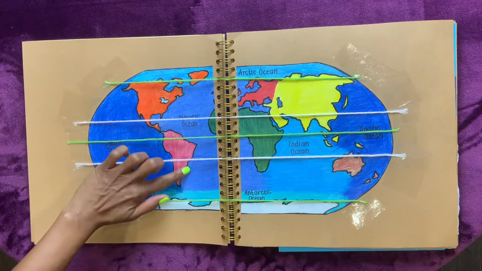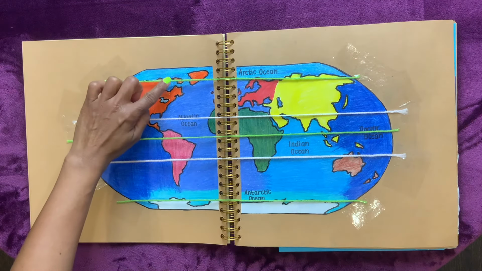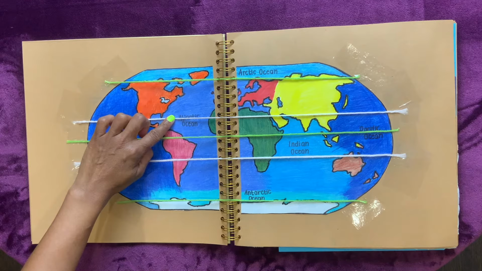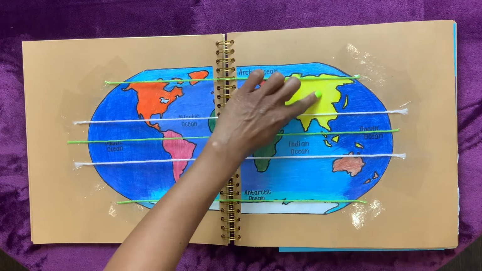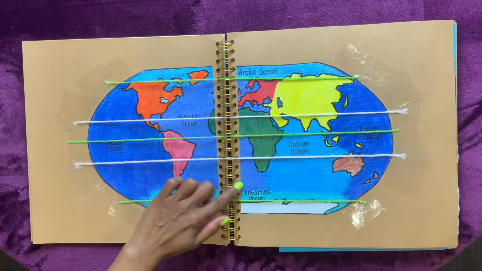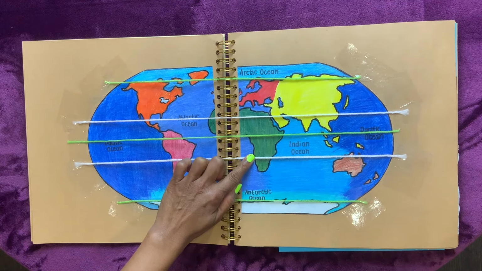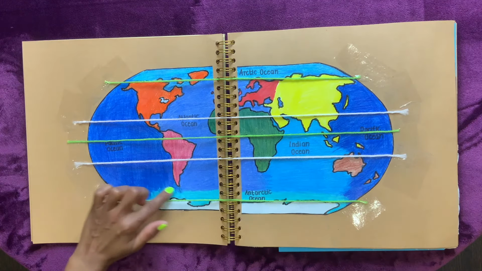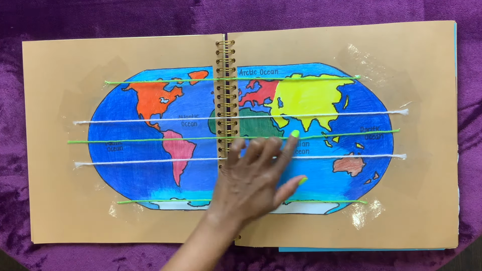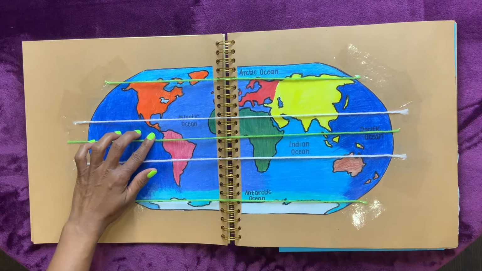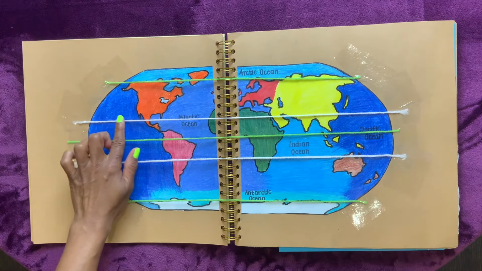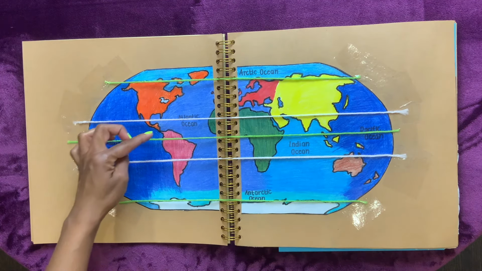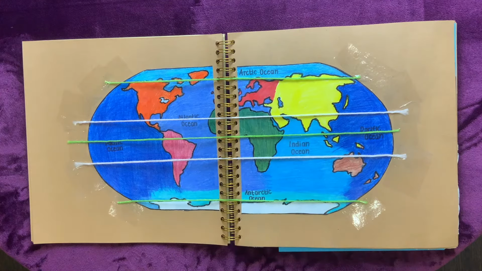And the two temperate zones here. The North Temperate Zone is in between Arctic Circle and Tropic of Cancer. North Temperate Zone. South Temperate Zone is in between Tropic of Capricorn and Antarctic Circle. South Temperate Zone. The zone closest to the equator is the tropics or the torrid zone. It's in between the Tropic of Cancer and the Tropic of Capricorn. Tropics or the torrid zone.